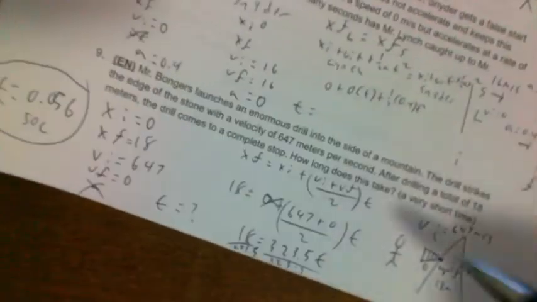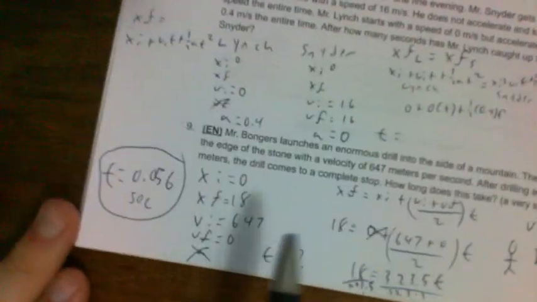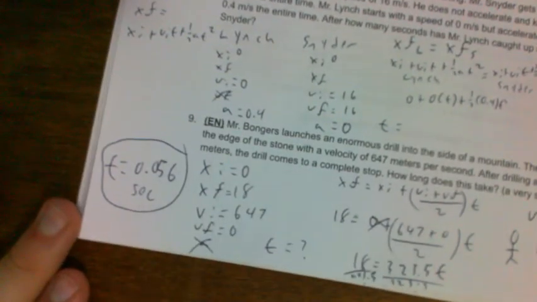So hopefully you guys didn't find this one too hard. The drill hits the edge of the mountain, starts at this speed, slows down more and more and more, comes to a stop, so its final velocity is going to be 0. And the amount of time that takes we can find by using equation 3. We use equation 3 because we're not given acceleration.